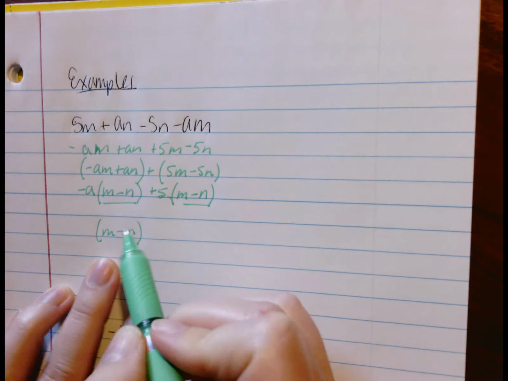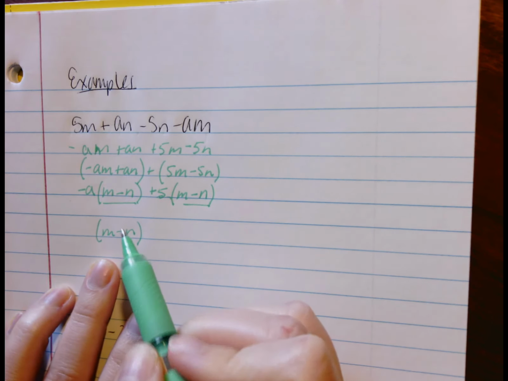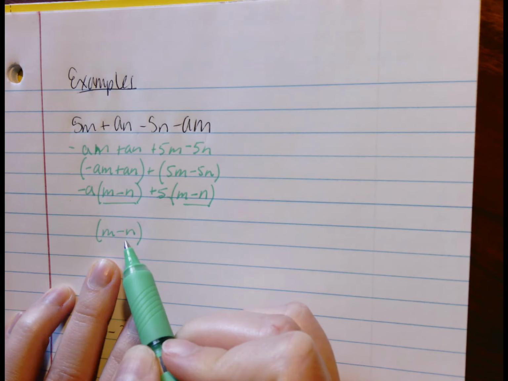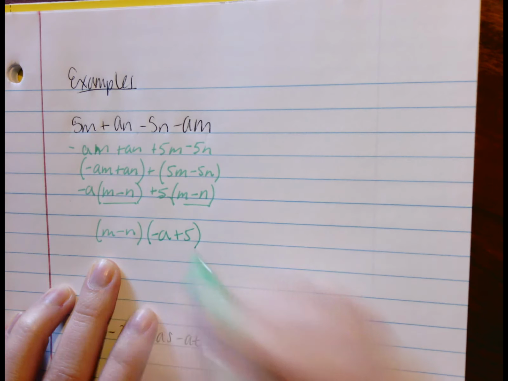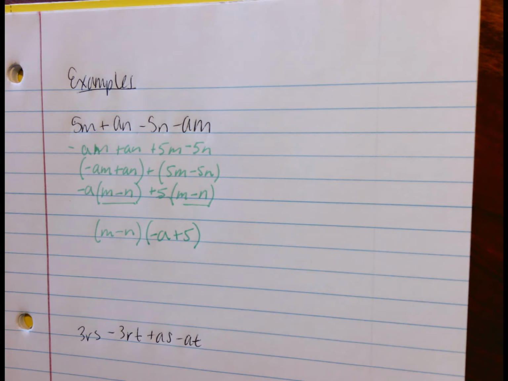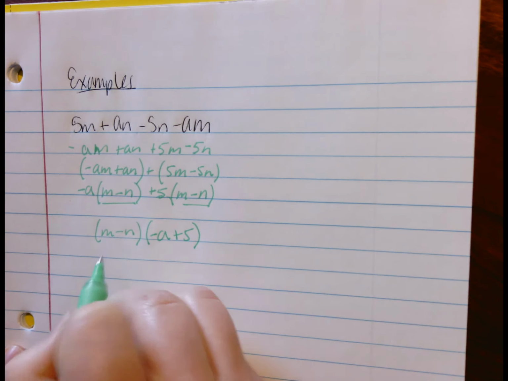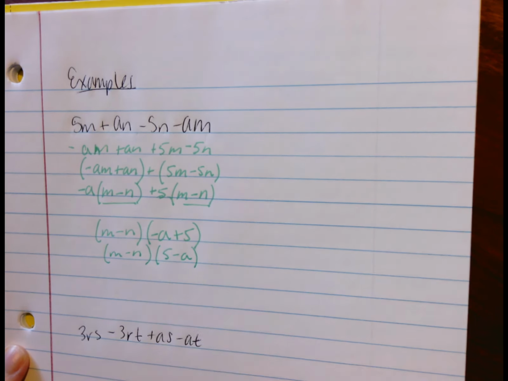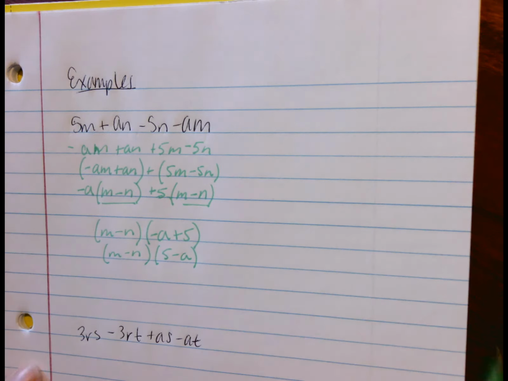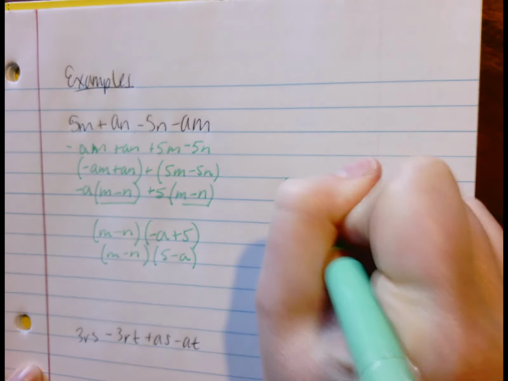Okay, typically we don't want to have that negative 1 out there, but we're going to leave it this time just because it's going to make things a little bit easier. So we're going to have negative a plus 5, and we're going to leave that. And just to avoid that, we're actually just going to flip that a and that 5. So we'll end up with m minus n multiplied by 5 minus a. That way we don't have that negative out front. Okay, and then our powers are 1. We're most likely done, but we do need to check our answer. So we're just going to check it real fast.